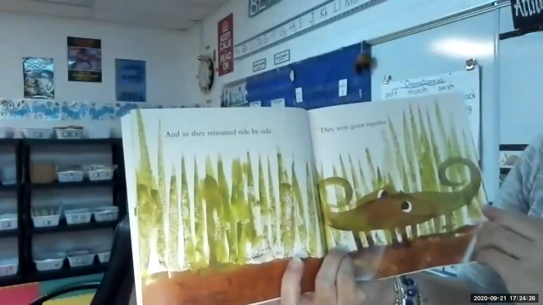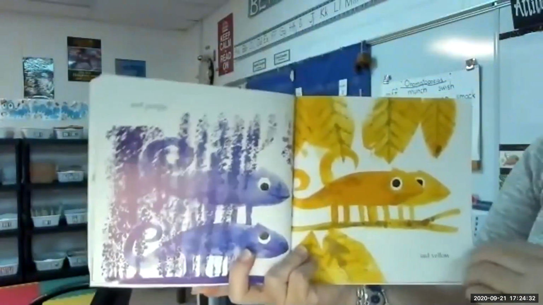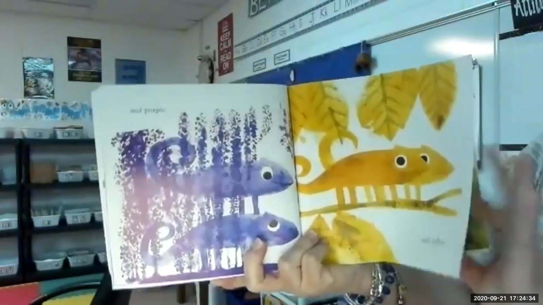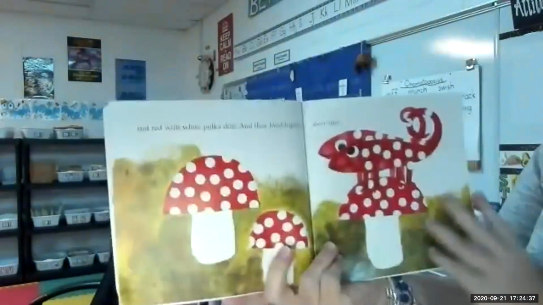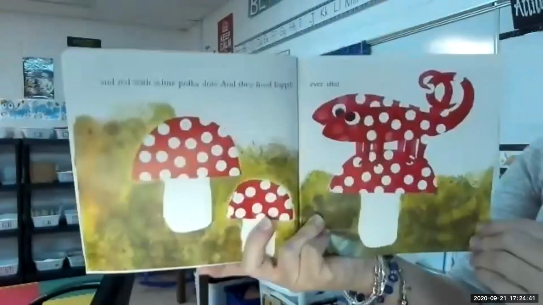And so they remained side by side. They were green together, and purple, and yellow, and red with white polka dots, and they lived happily ever after.